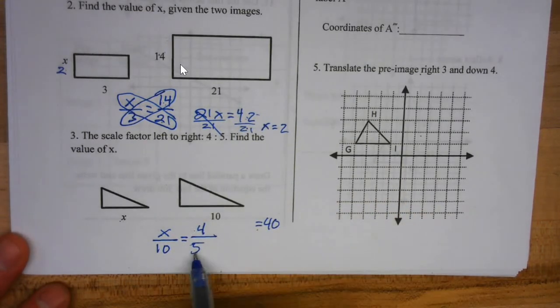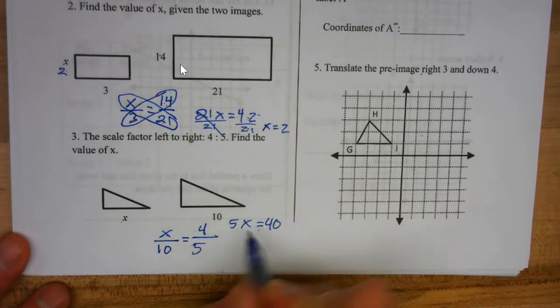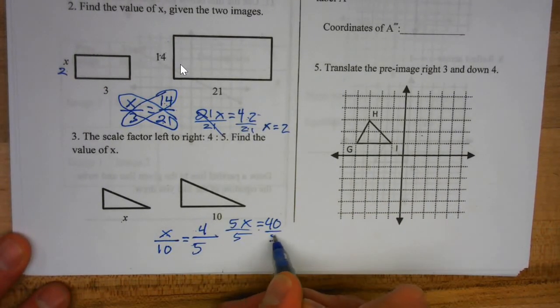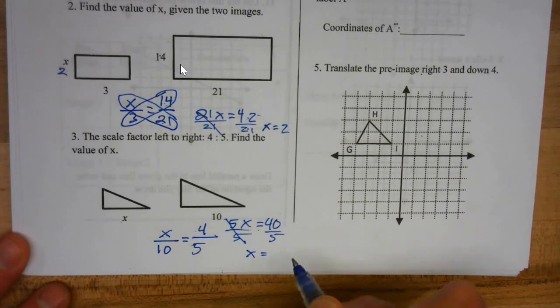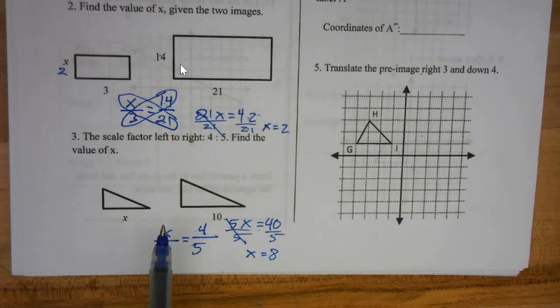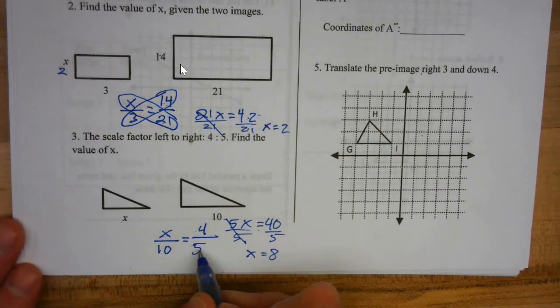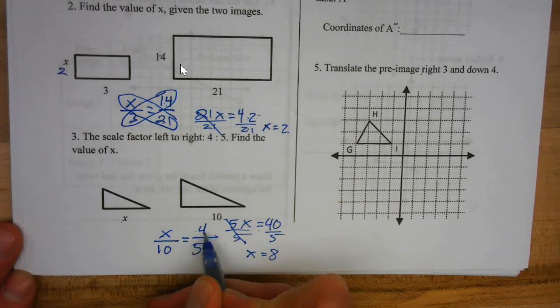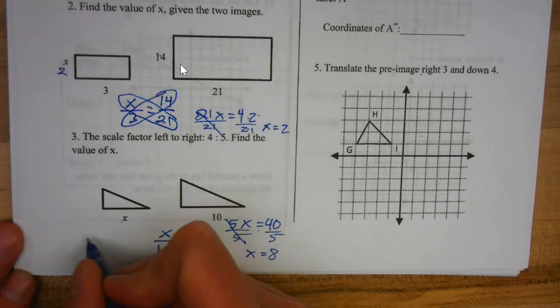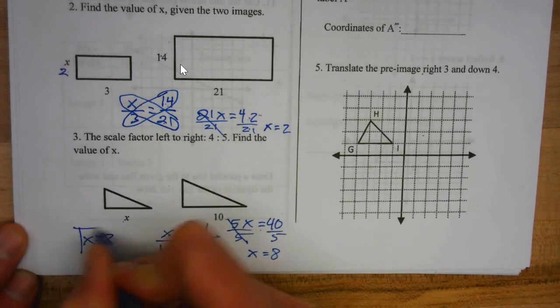And then you could say 5 times x is 5x, and then divide by 5, and you get x equals 8. Or what you can do is ask yourself the question, what times 5 equals 10? And then if you know what times 5 equals 10, then you can multiply that same number and say that number times 4 must be this. And so if 5 times 2 is 10, then 4 times 2 is 8. And you end up with the same answer.